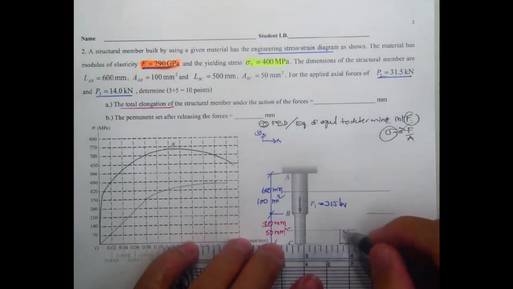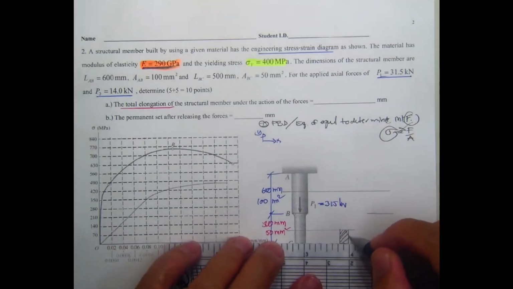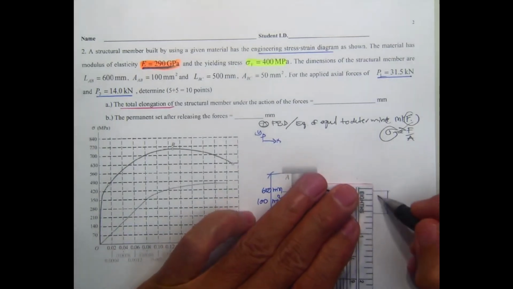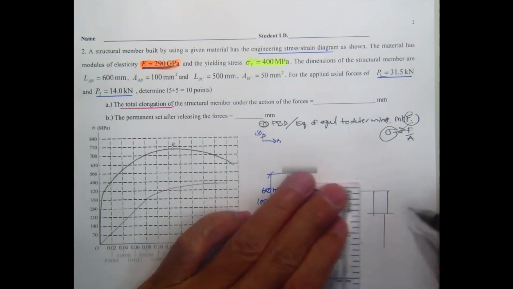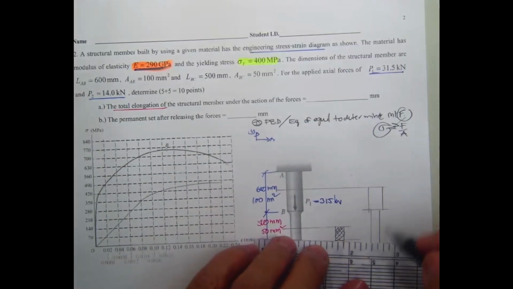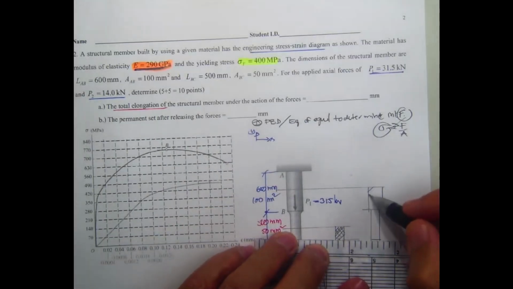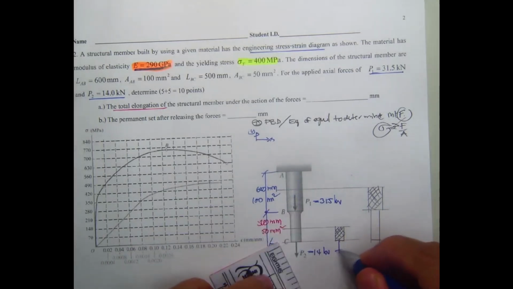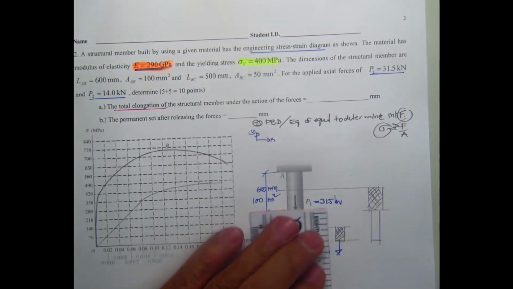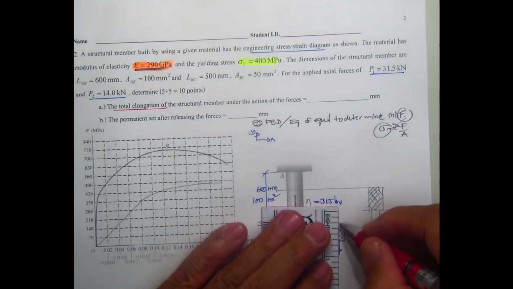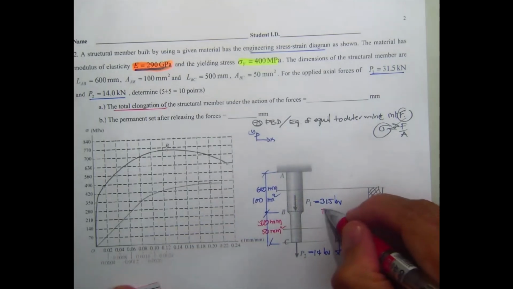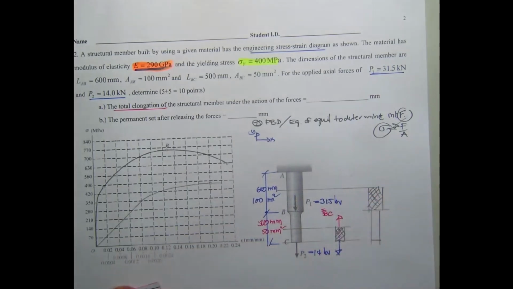This is the free body diagram for BC, and then we also cut this portion for the section AB. This one is subjected to 14 kilonewton, the axial force, so this is F sub BC.